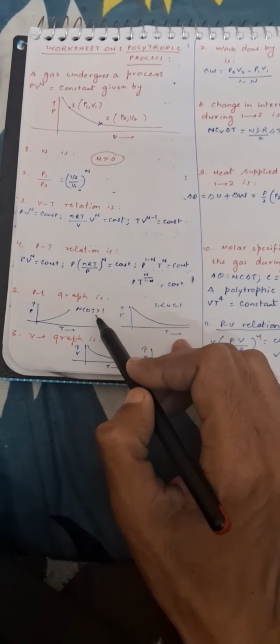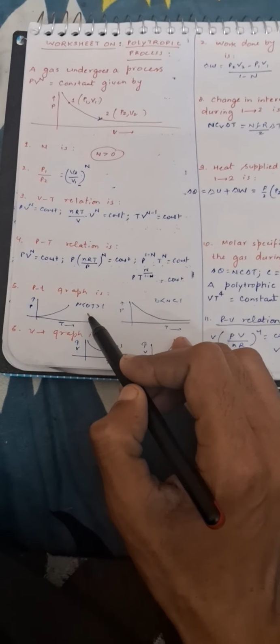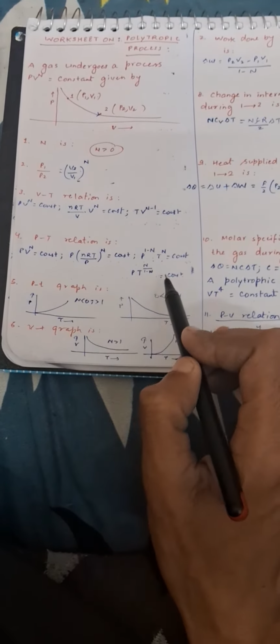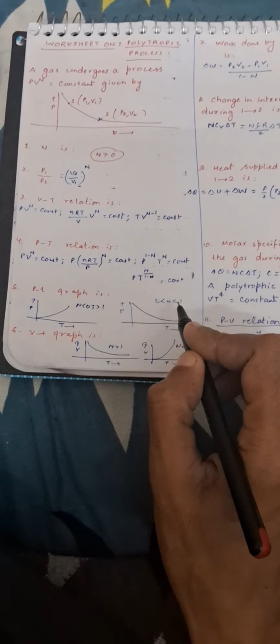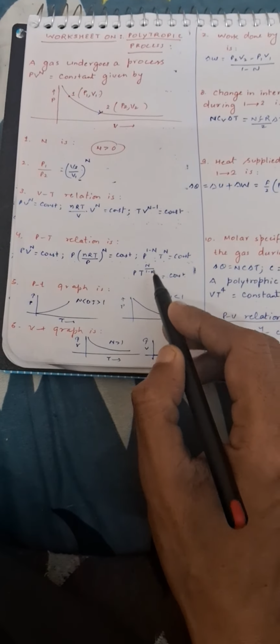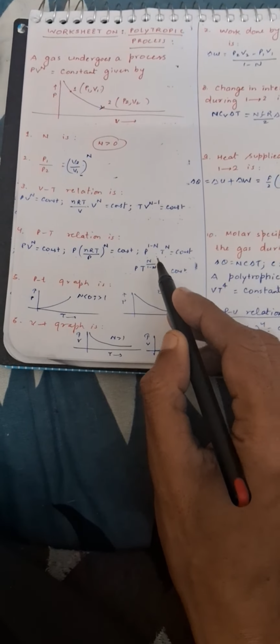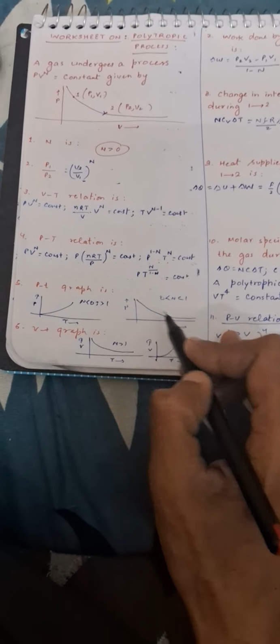Next is the PT graph. So there are two cases. If n is less than 0 or greater than 1, then you can see over here that on increasing temperature, pressure will increase. Whereas if n lies between 0 and 1, then that exponent will be positive, so that means pressure will decrease with temperature. So two possibilities are there.